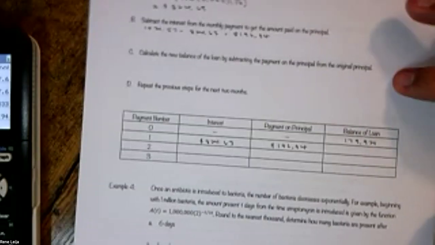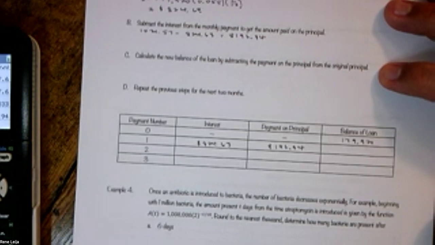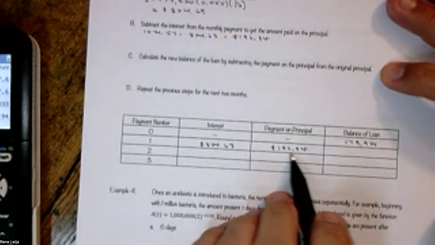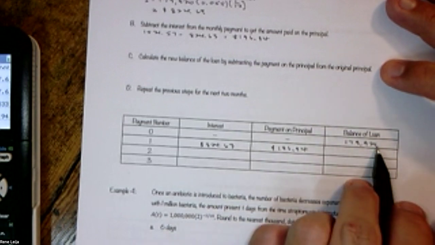All right, now we calculate the new balance of the loan by subtracting the payment on the principal from the original principal. So the payment on the principal was the $196.94 from the original principal, which is the balance of the loan.